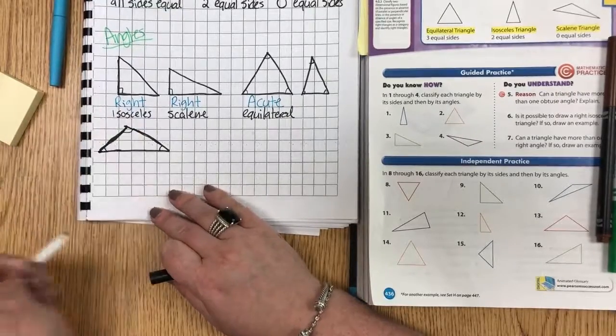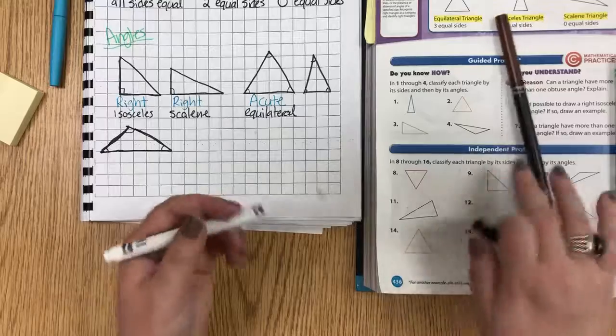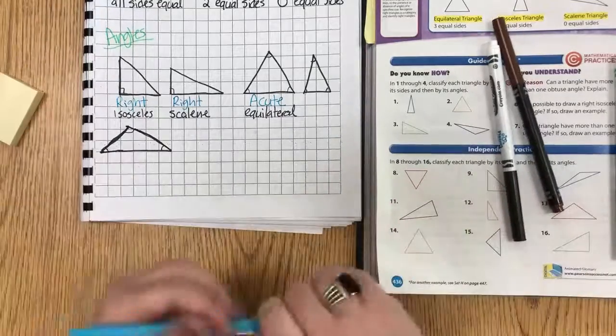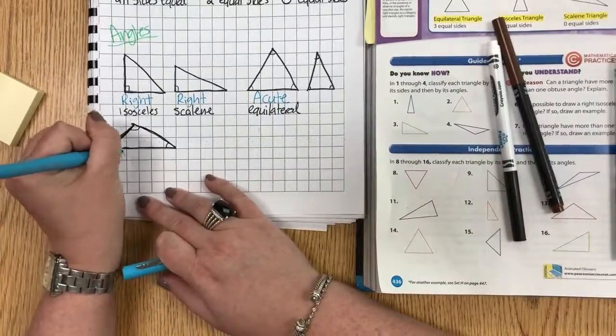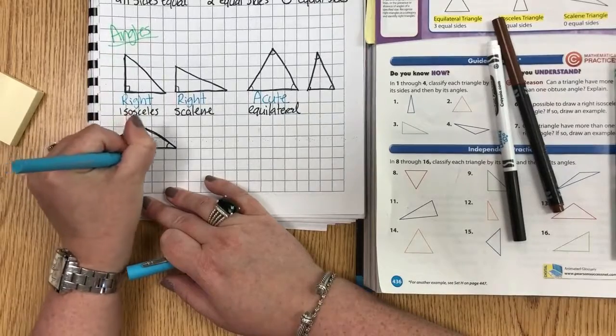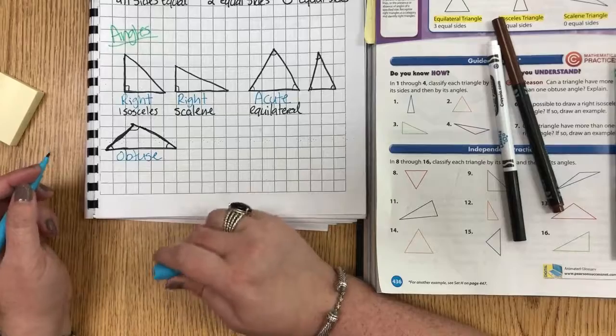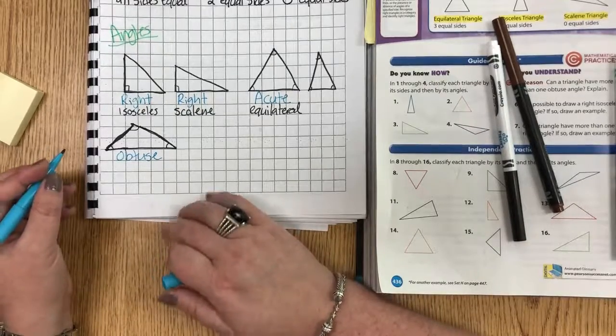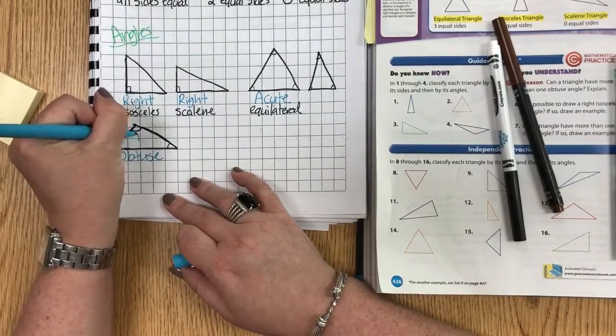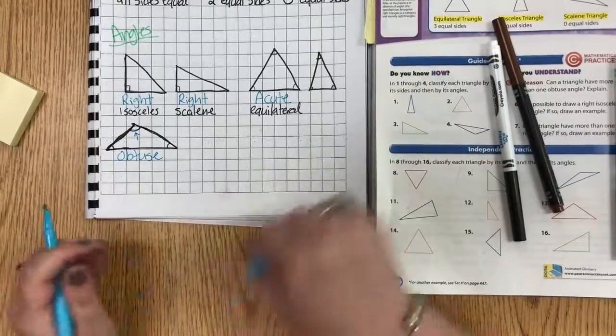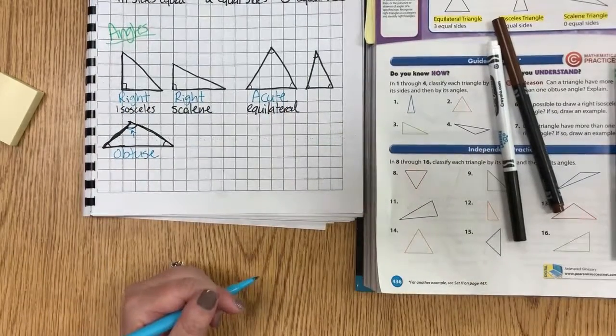What is this guy? Obtuse. This is an obtuse angle. So this is an obtuse triangle. An obtuse triangle will only have one obtuse angle. There is only one obtuse angle. That's why the rule for an acute is it must have three.